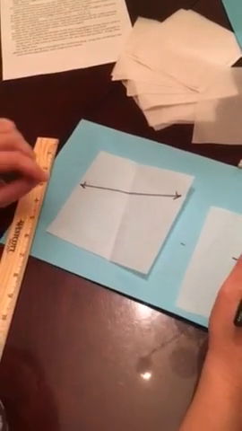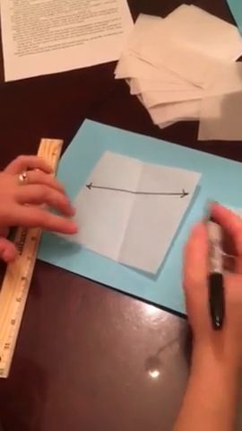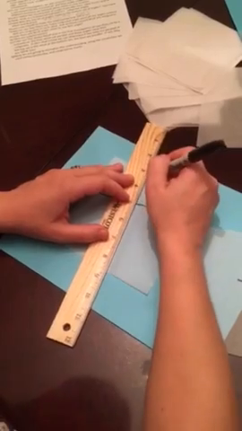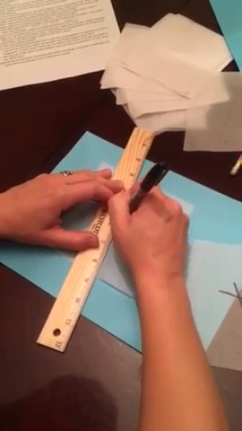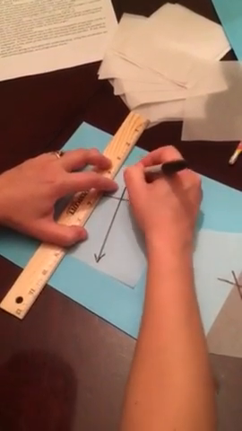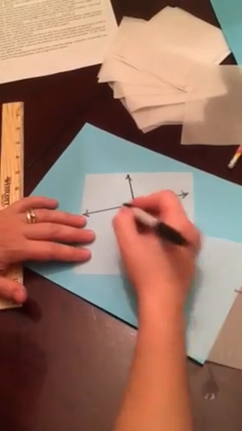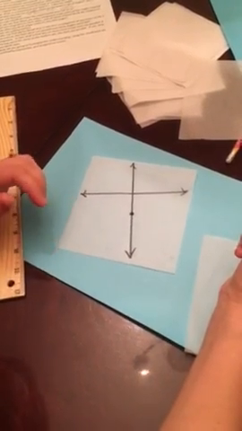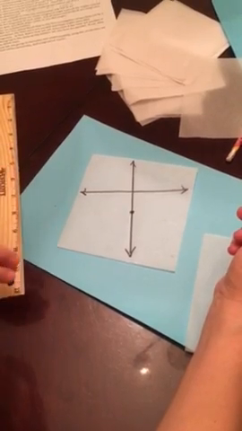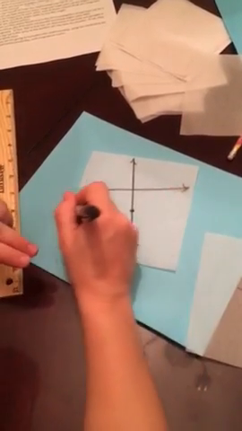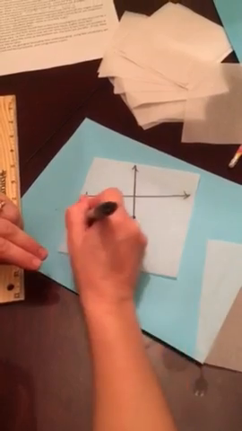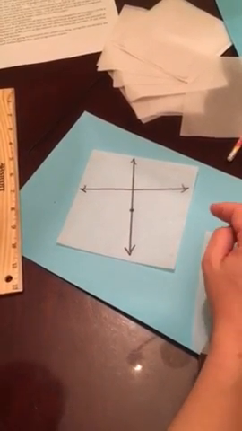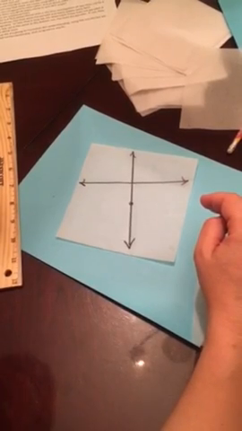Now, I am going to choose a point on the perpendicular, which I should trace. I'll put a point anywhere on this perpendicular that I want my parallel line to pass through. So can anybody tell me what to do next?